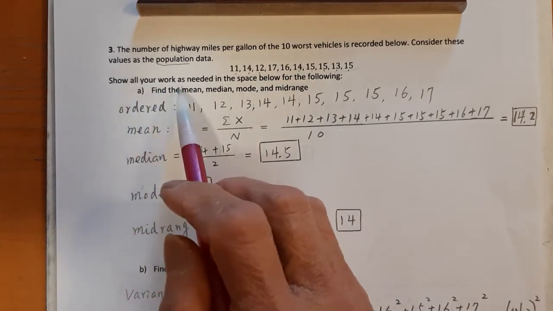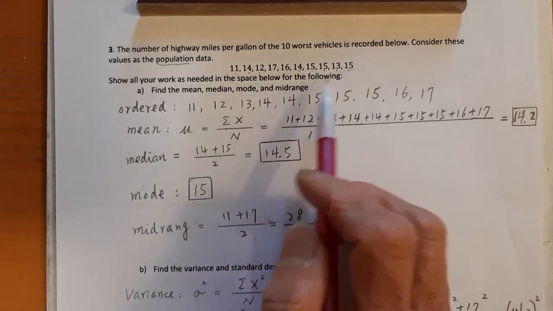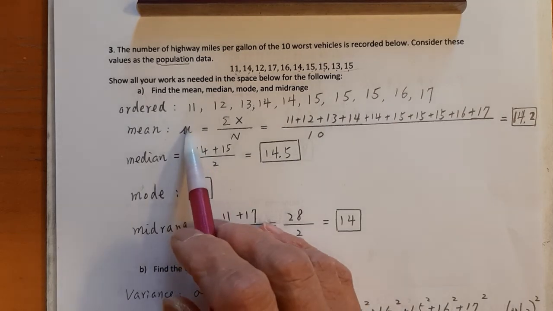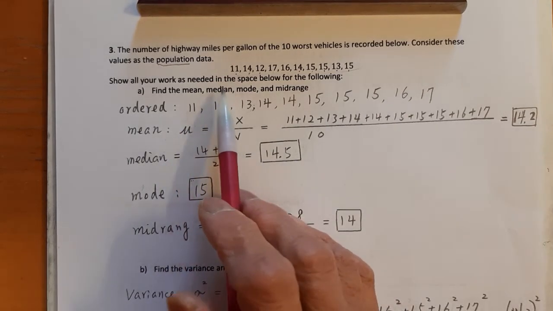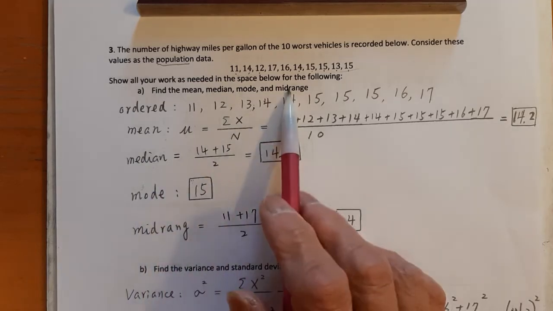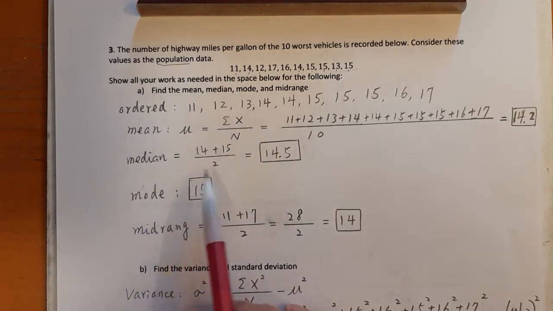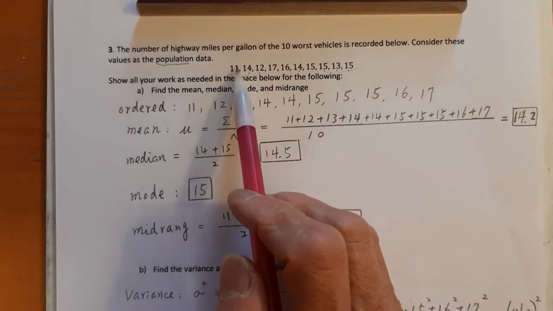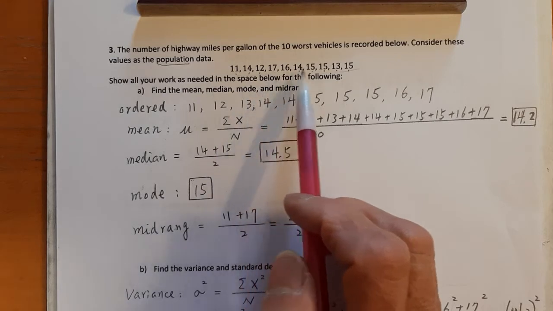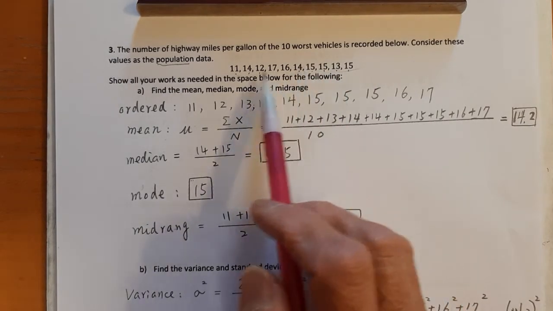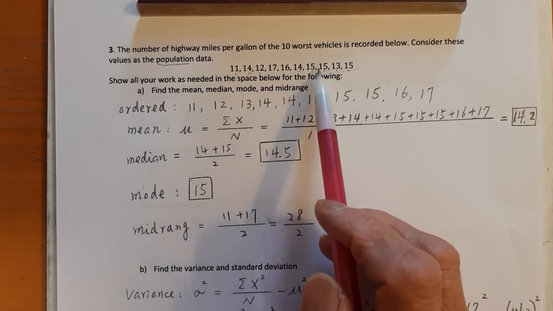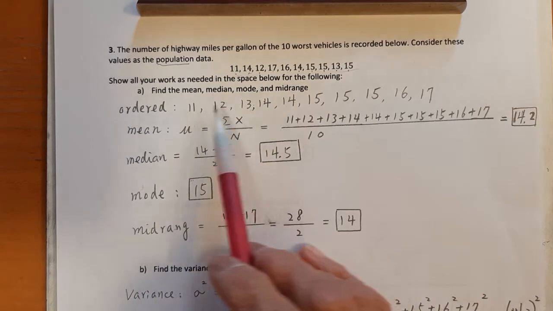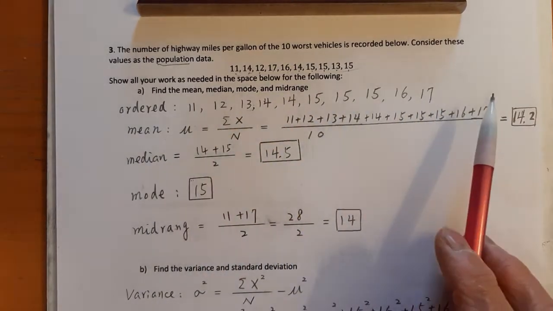And show all your work as needed in the space below for the following. Find the mean. So it's mu, mean, because for the population use mu to represent. Find the median, and find the mode, and find the mid-range. So first of all, we put the data in order: 11, then 12, then 13, then 14, and 14, then 15, then 16, 17. 10 data put in increasing order.